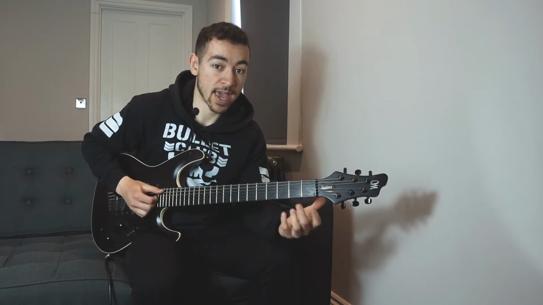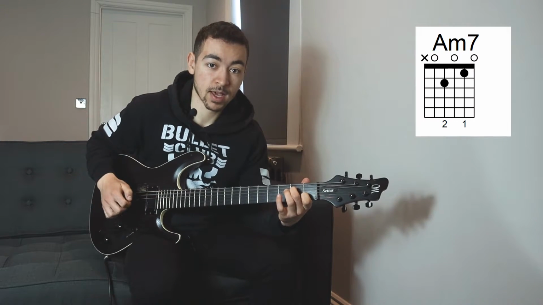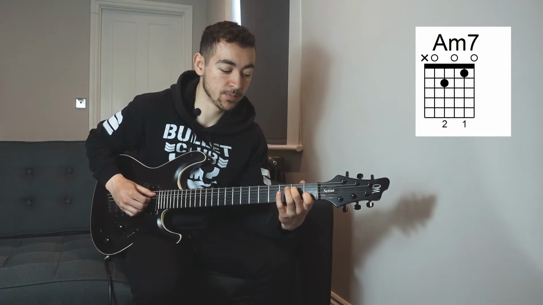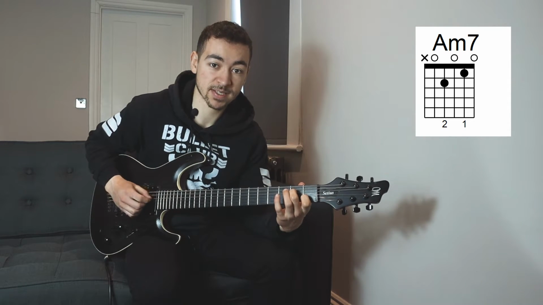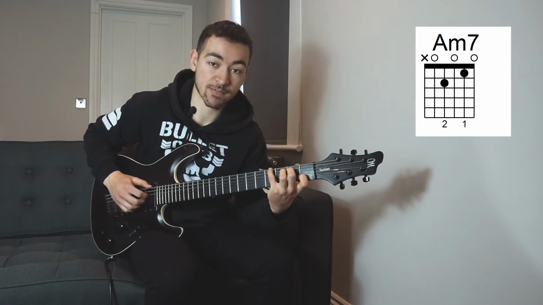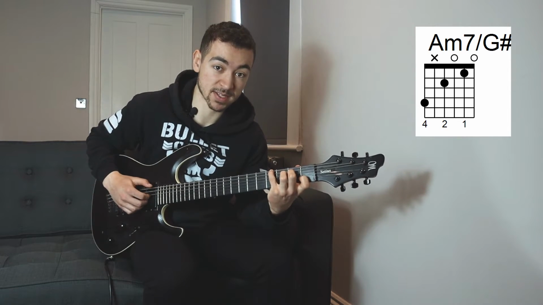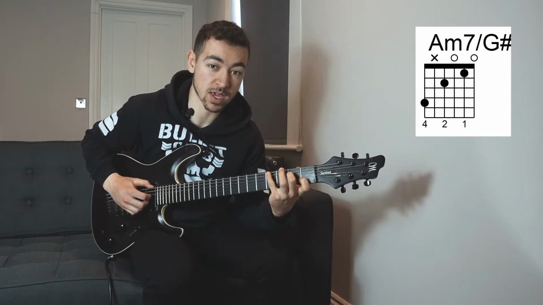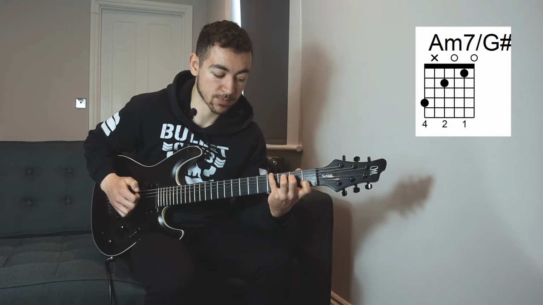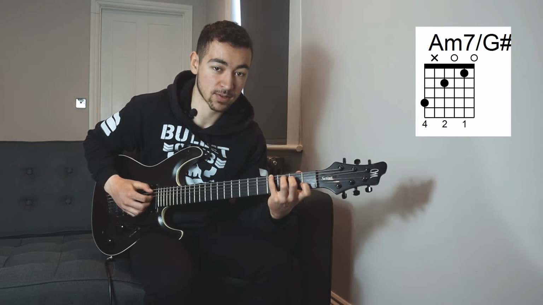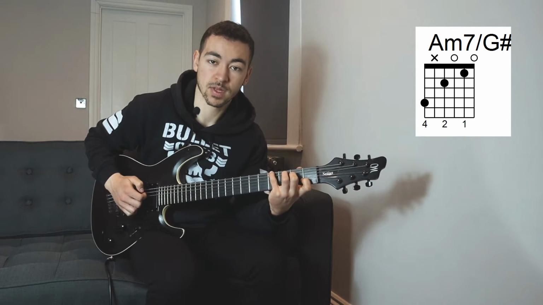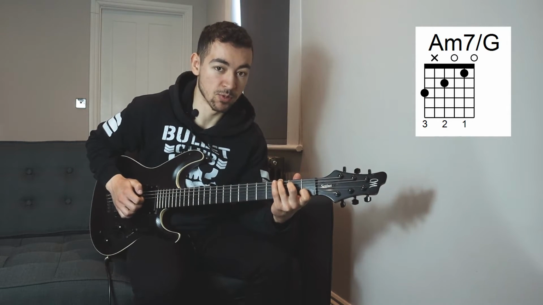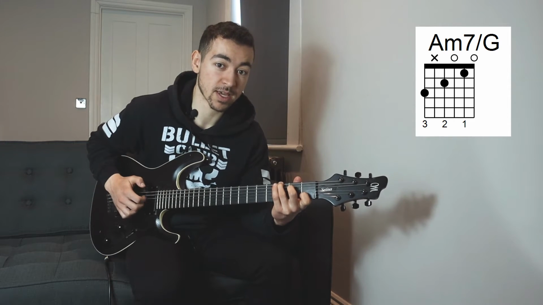Now we move to A minor 7, and what I'm doing here is I'm taking the root note and descending it chromatically. So we've got an A in the bass, then we're making the G sharp the bass note. So we have to stretch our little finger over to the fourth fret of the E string. Okay, we're not playing the A now. And then we're going to make G the bass, moving our ring finger to the third fret of the low E string.